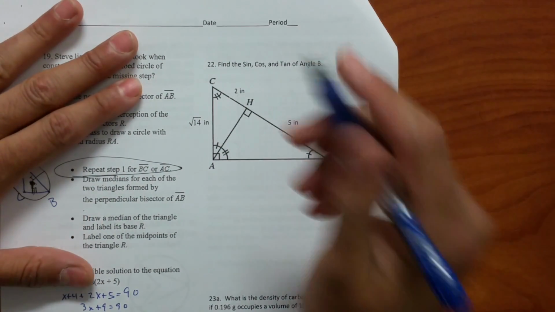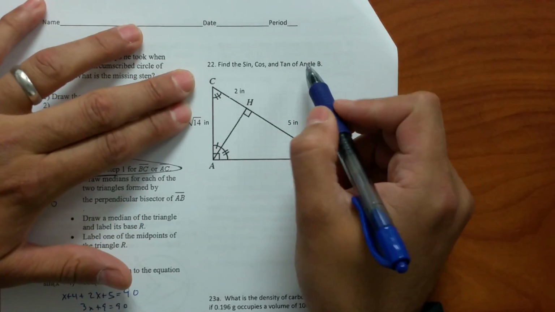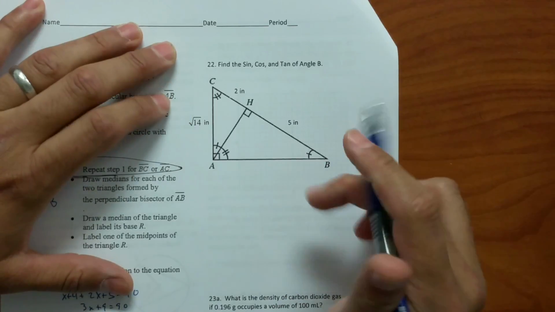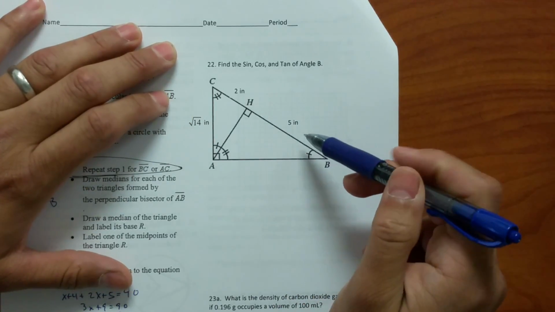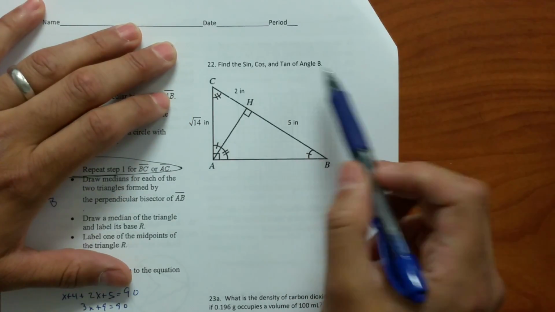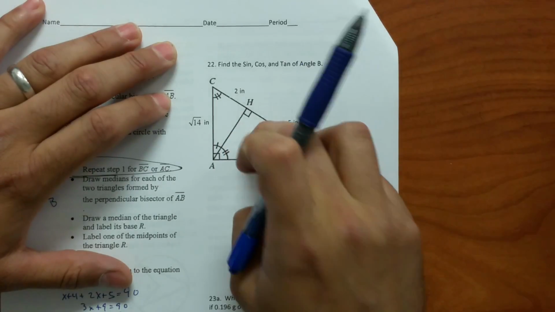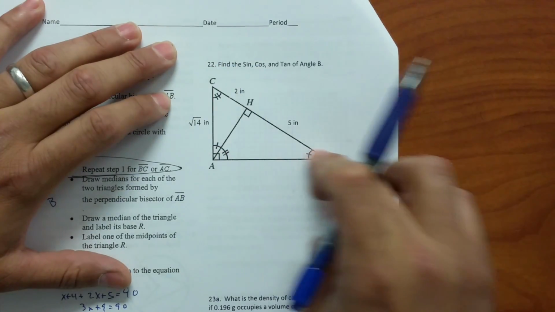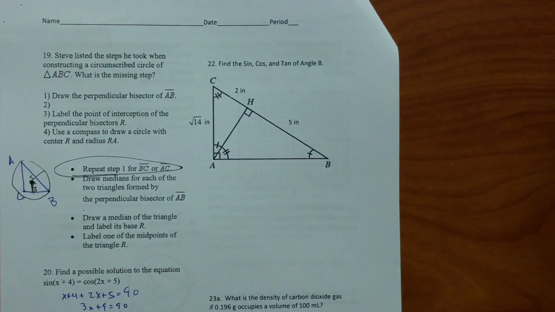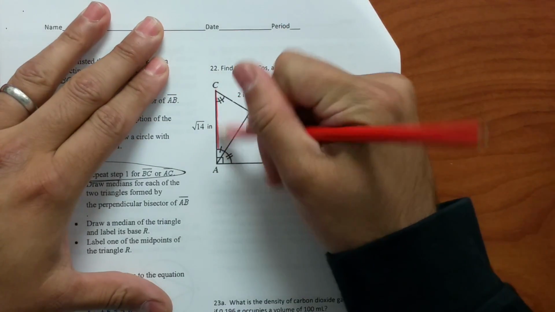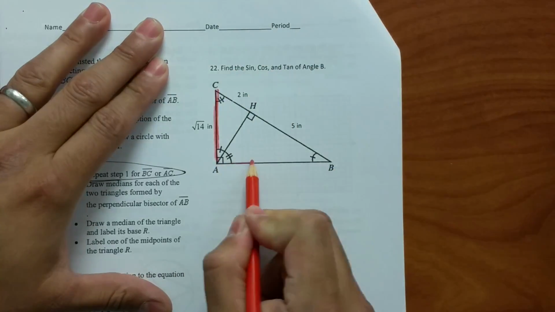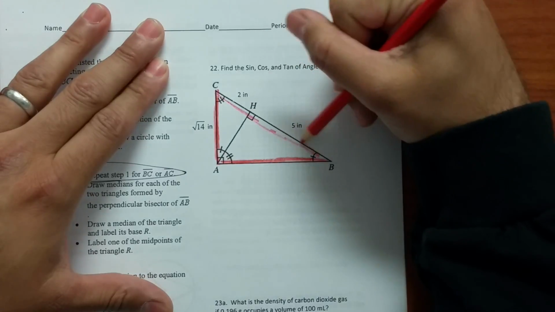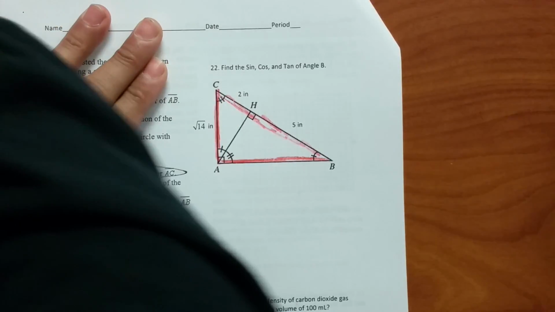Now 22, find sine, cosine, and tangent of angle B. So angle B is right here. If you do this correctly, you don't actually have to have everything in this little triangle here. Since the whole thing is one big right triangle, I'm only going to use that. They're just trying to confuse you. So this is the only thing I'm dealing with, just this one right here. So that's the only triangle I'm dealing with.